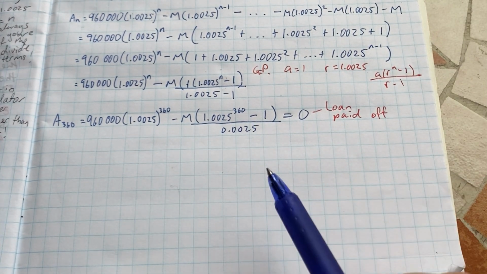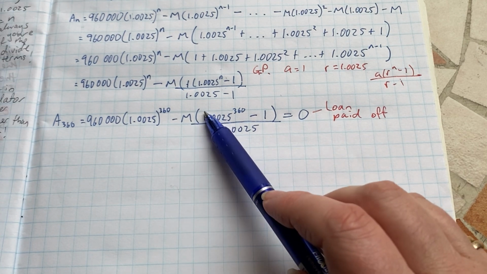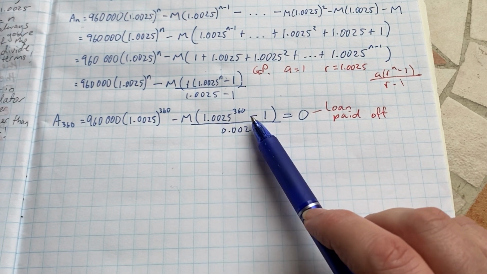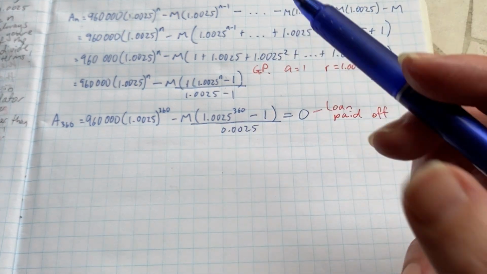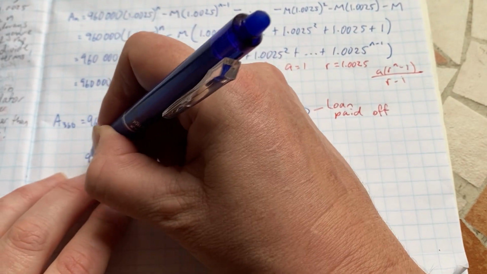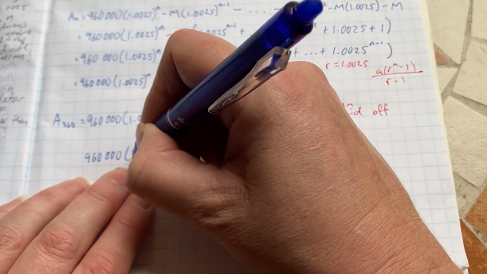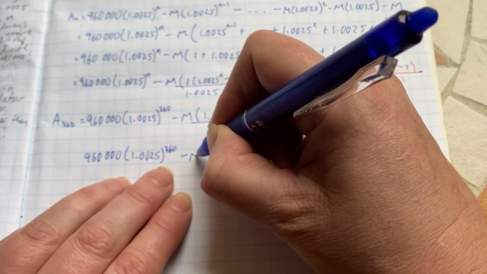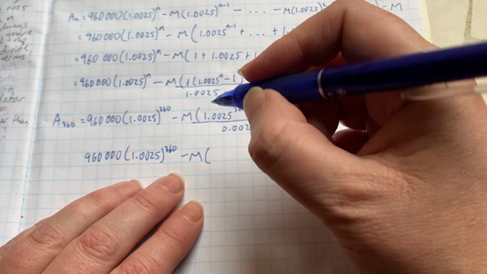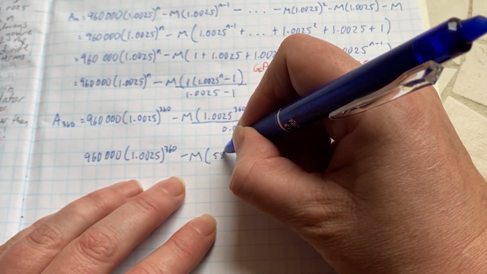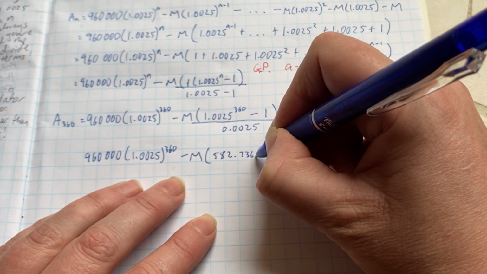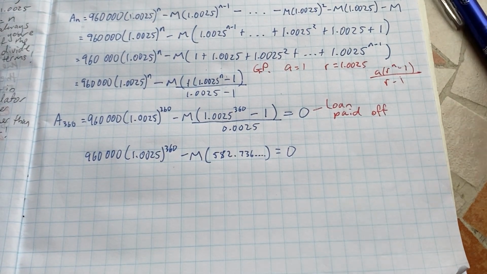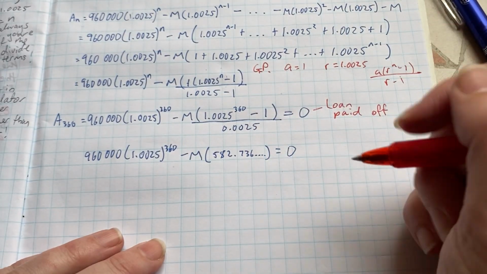Now, one little tip here, if you want to, is to put all this in the calculator as early as you want to. I'll do it now. So our 960,000 times 1.0025 to the power of 360 minus m times, put all that in your calculator, you get 582.736 equals 0. It becomes a much easier equation to solve. But leave that in your calculator so you can use the answer button.